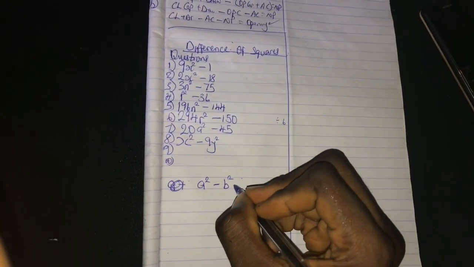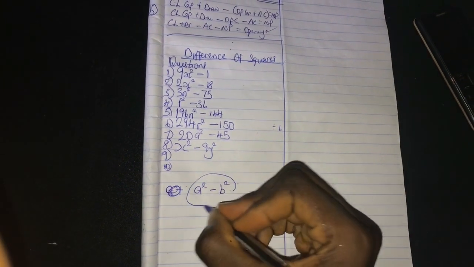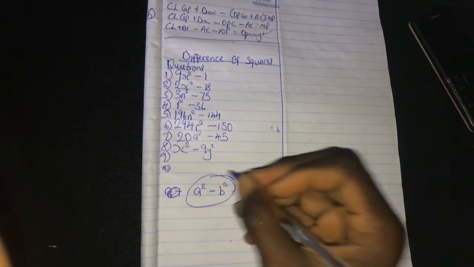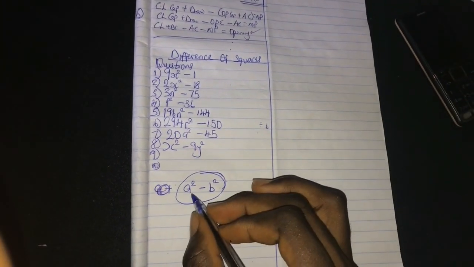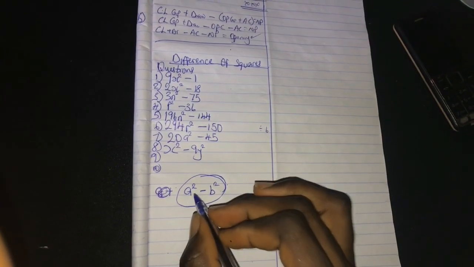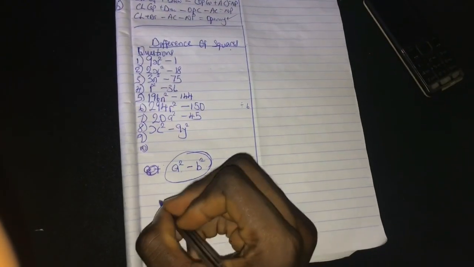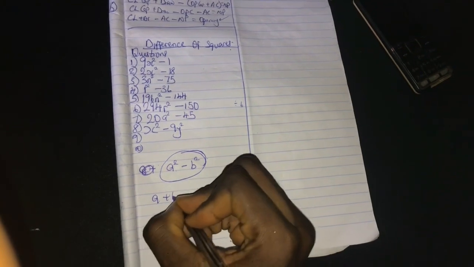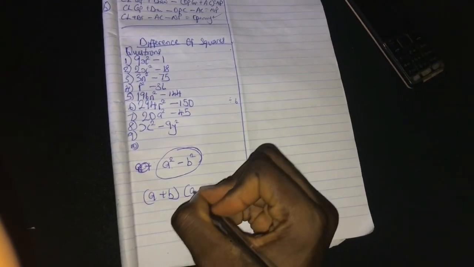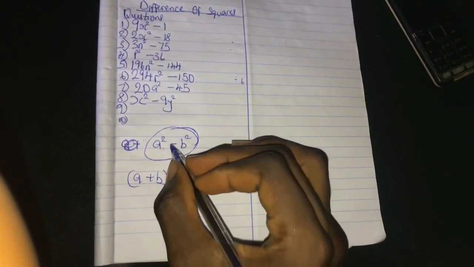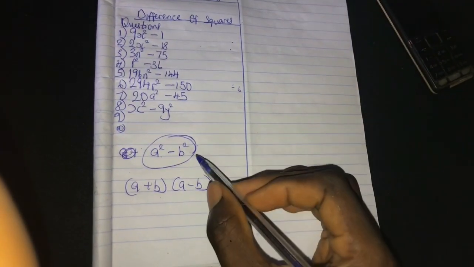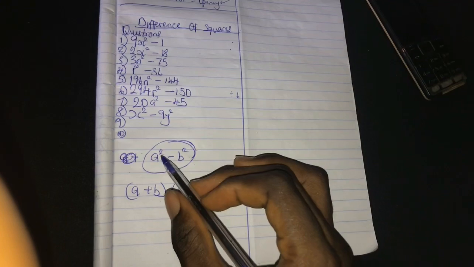For us not to waste much of your time, I'll be circling this. This is the source of the solution to it. Whenever you see a question, you try to break it down to this form. Breaking it down to this form means (a plus b) in brackets, (a minus b) in brackets. If you expand the brackets, it will give us back this. So whenever you want to solve a question, you make sure you break it down to a squared minus b squared. This is the general form.